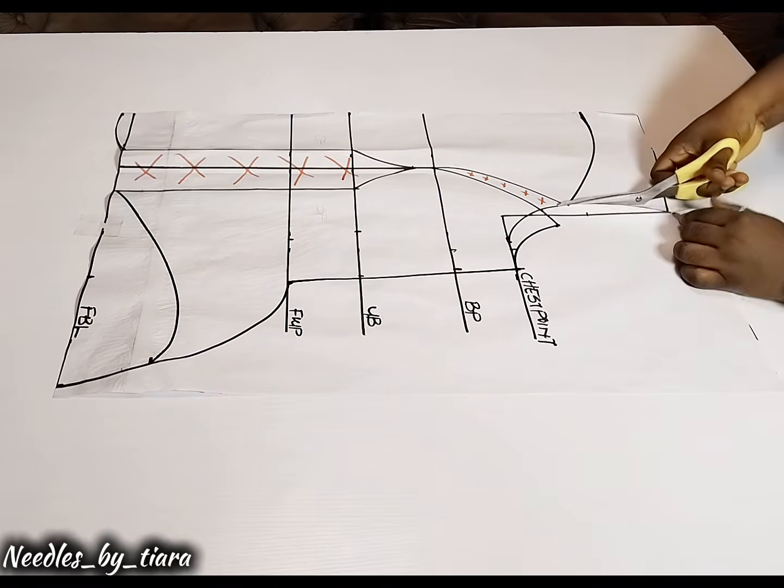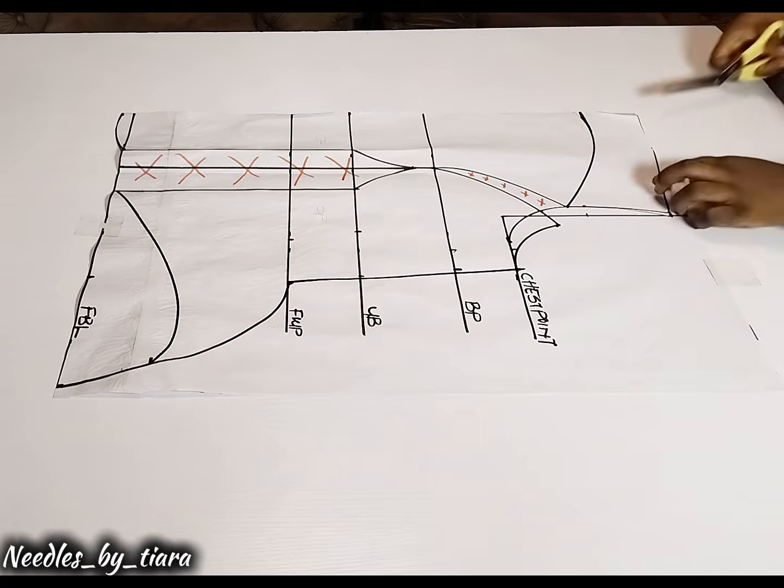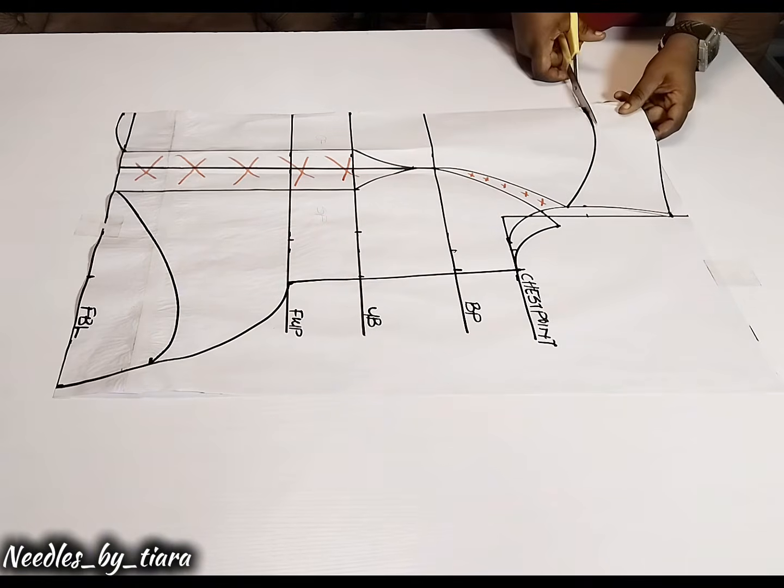So once you're taking from this point, please do not exit that point. Go ahead to stop at that point, which happens to be that princess dart.